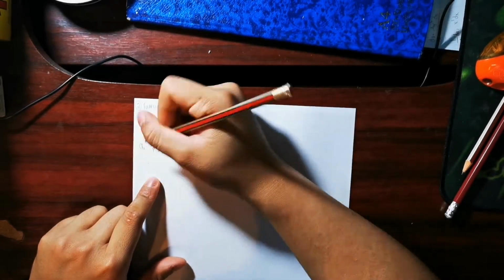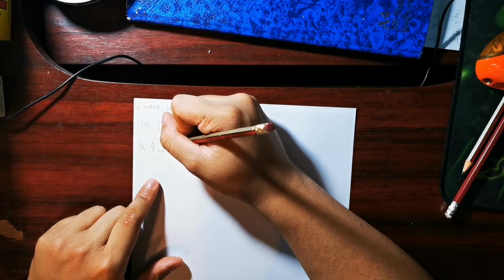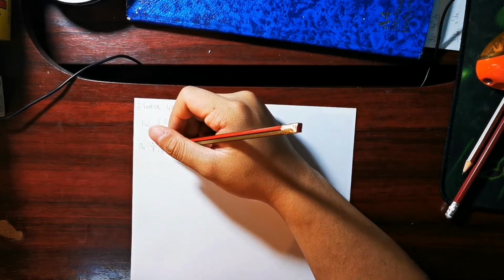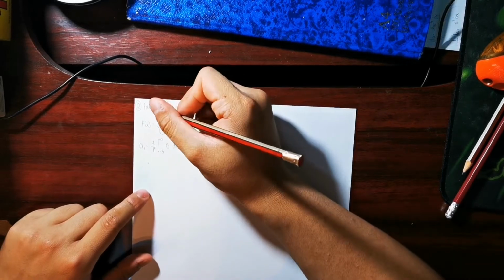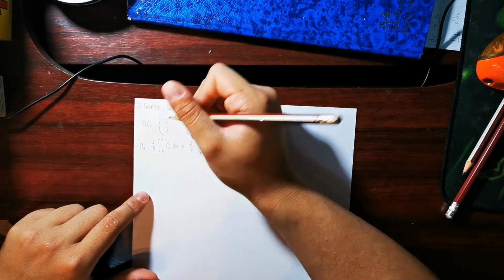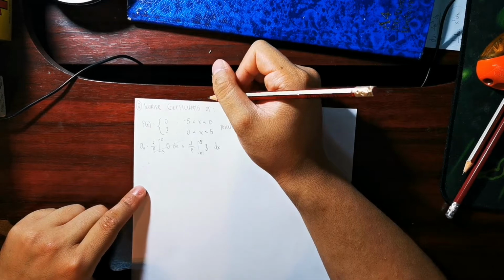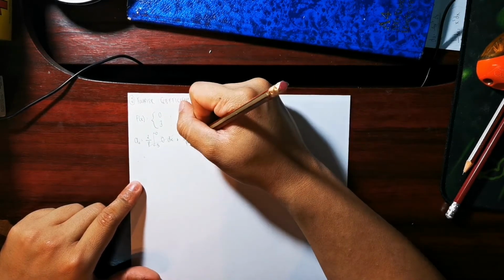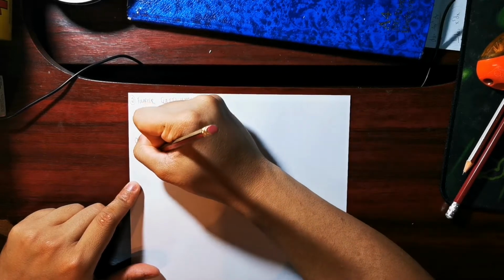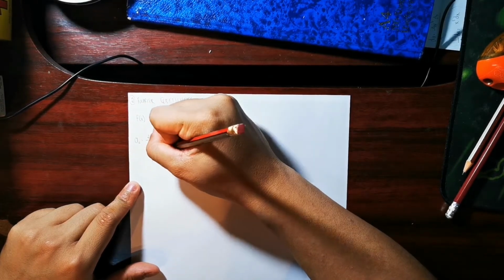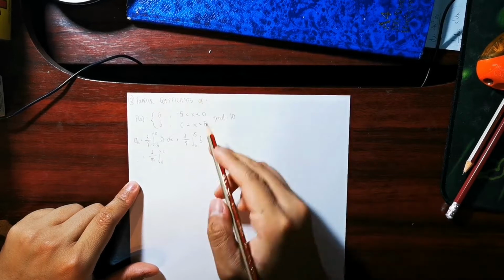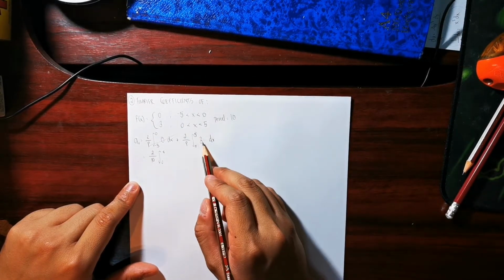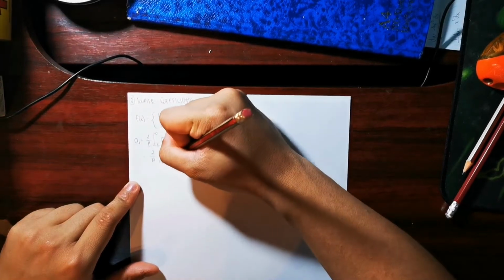Okay, so now we'll solve for the integral of 0. The integral of 0 is just simply 0, so it cancels out, and now we're left with this one. So our period is given 10, so it will be 2 over 10 integral of 0 to 5, 3 dx.